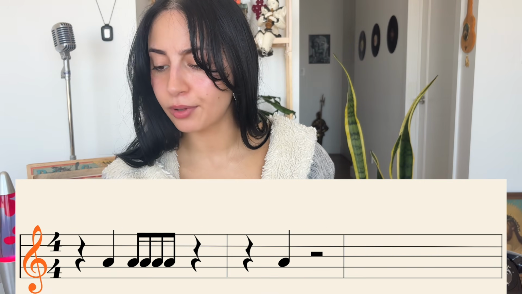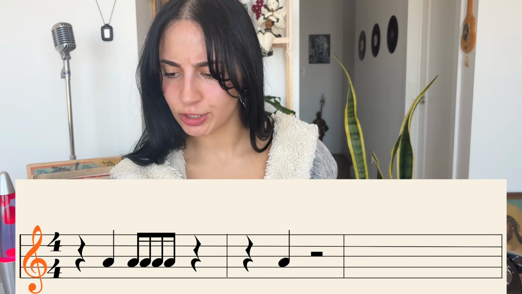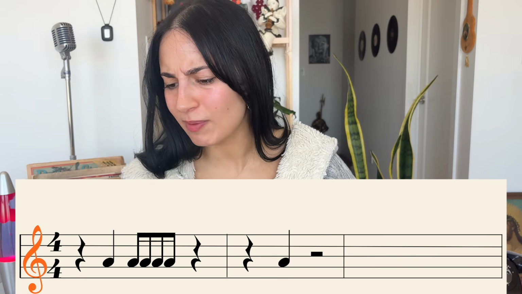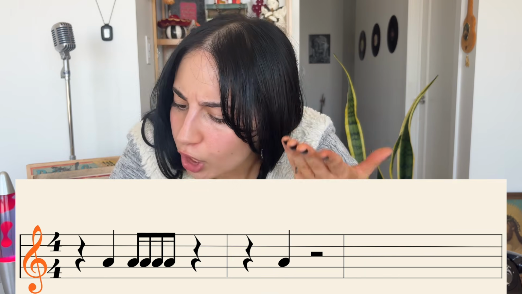Okay, and here's the third example. And this one I'm cheating a little, because there's only 2 measures. This one's a special one, because we're introducing a new symbol. It might be a little difficult, so we're going to do 2 measures.